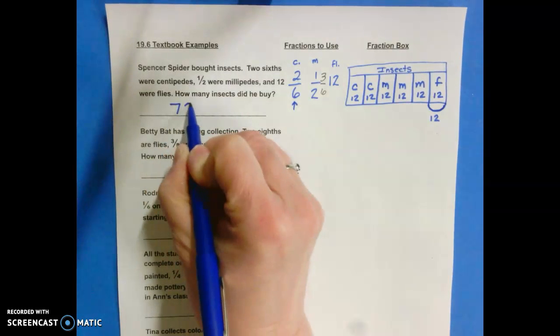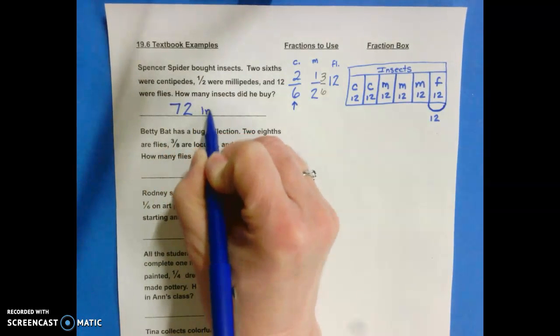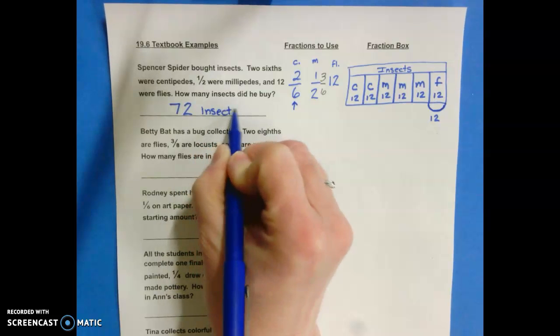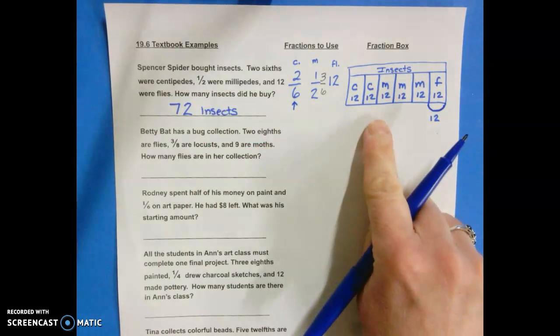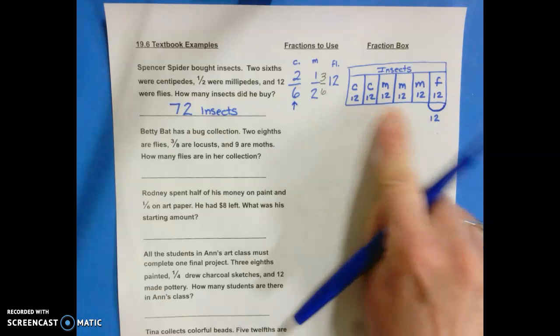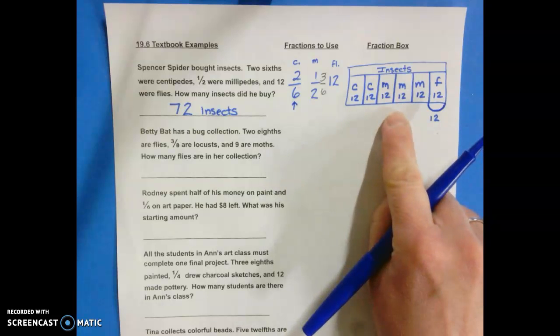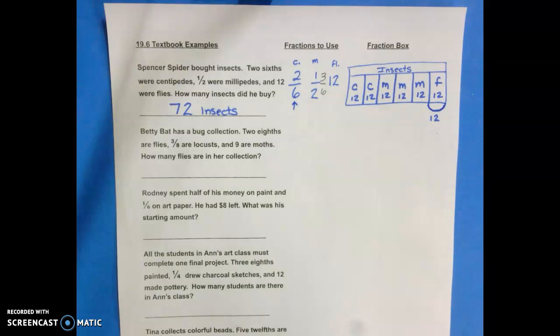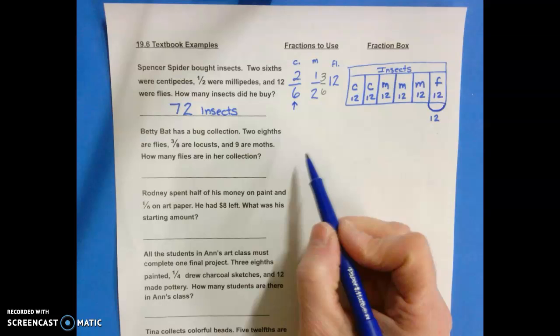So how many insects did he buy? 72 insects. I could ask you, how many centipedes did he buy? 12 times 2 is 24. I could ask you how many millipedes he bought. 12 times 3 is 36. I can ask any kind of question I want to, and you can answer any question if you make this fraction box. It is a really fun strategy that always works. Let's go on to the next one.